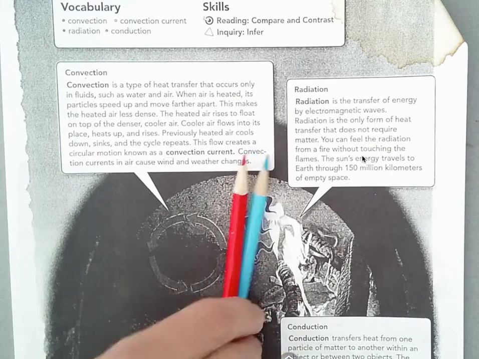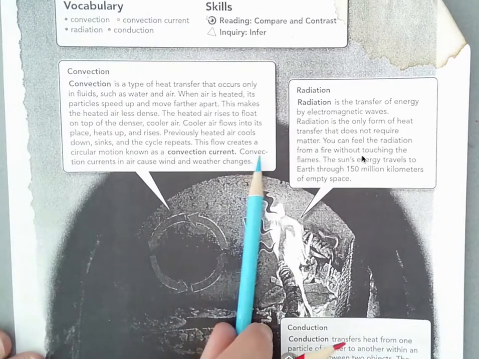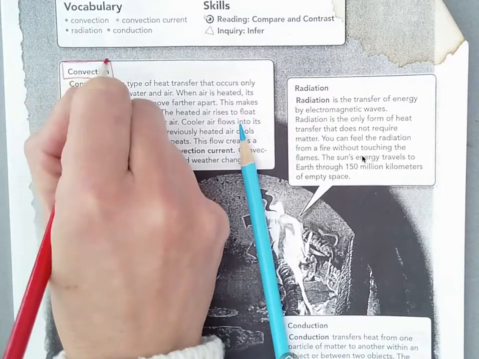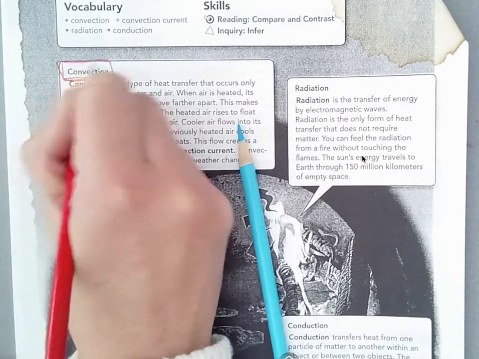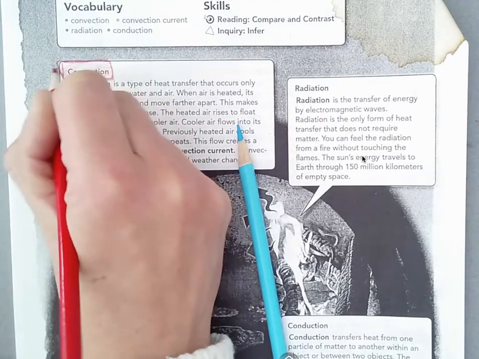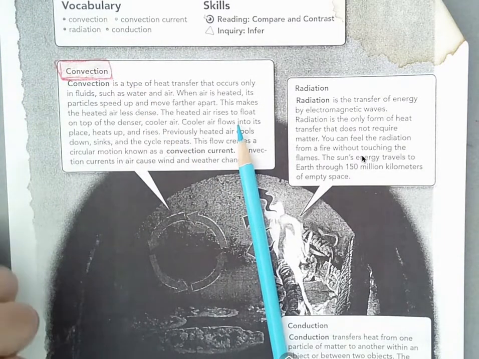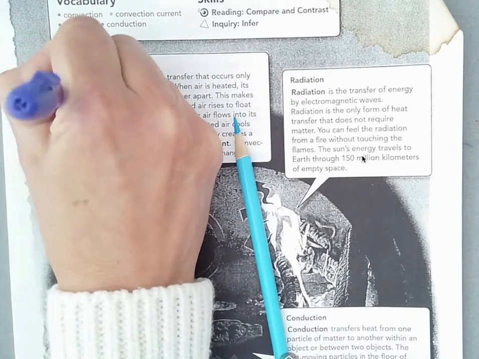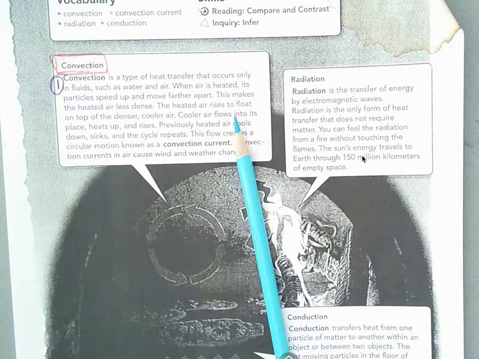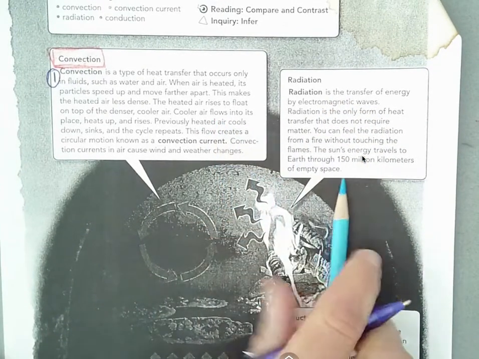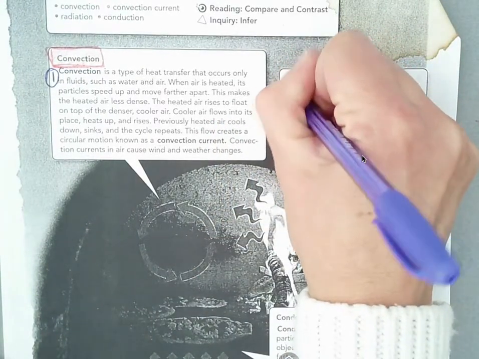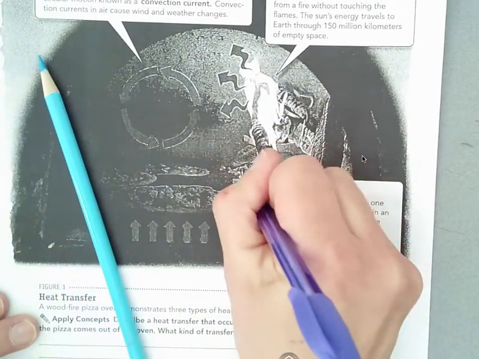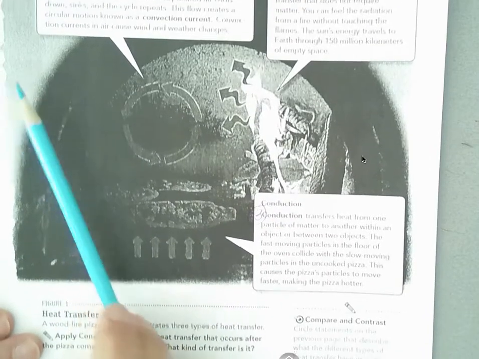First thing we ask you to do is to find the headings or the titles and box and shade. So our first heading is convection. I'm going to box and shade convection, and then I am going to number my paragraph. So convection is paragraph number 1, okay? I'm also going to go ahead and do paragraph number 2 is radiation, and paragraph 3 is conduction. Those are the 3 paragraphs we are going to read today.